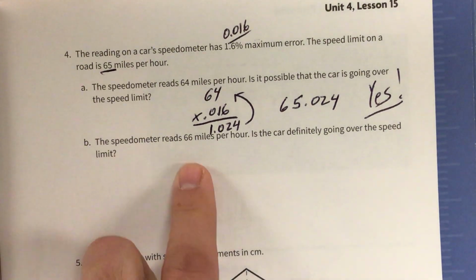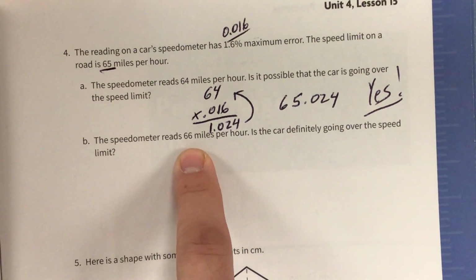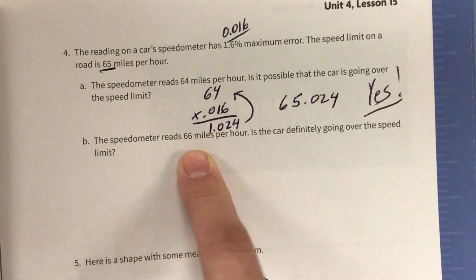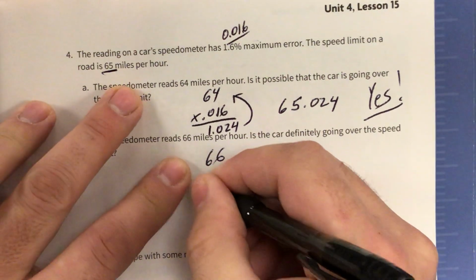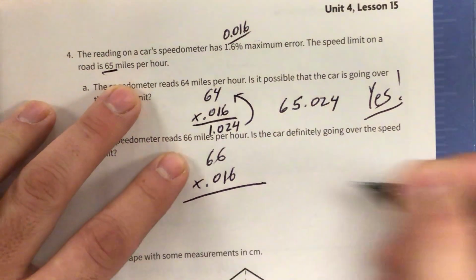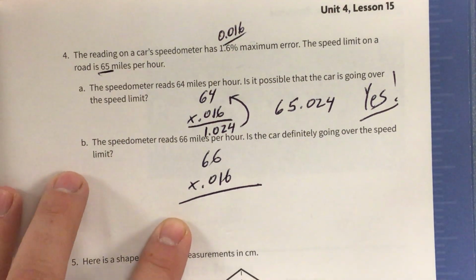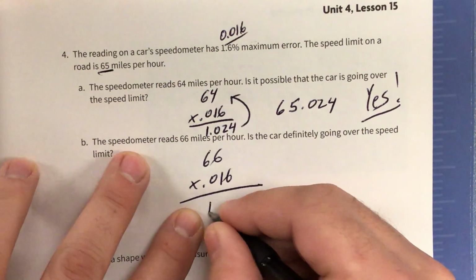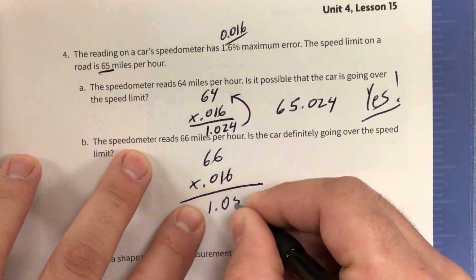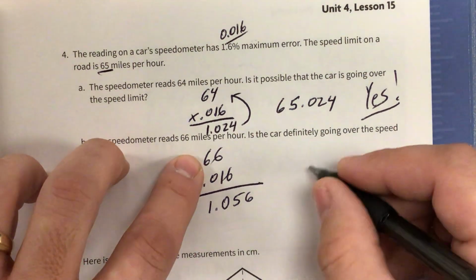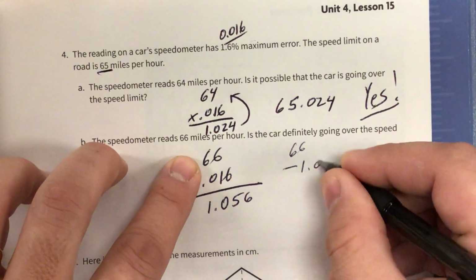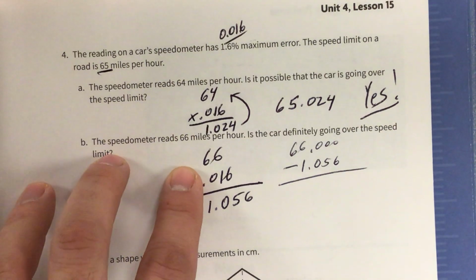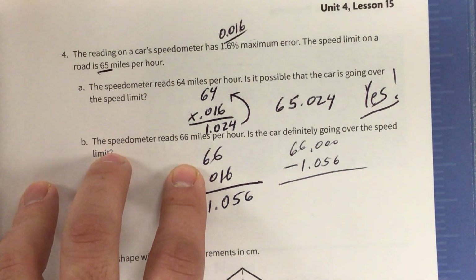Now, the other side of that, if I set it on 66, does that mean I'm speeding? Well, my speedometer could be off the other way as well, right? So now I got to take 66 times 0.016. Anybody have that one written down? 1.056. So if I take 66 minus 1.056, will I be less than 65?